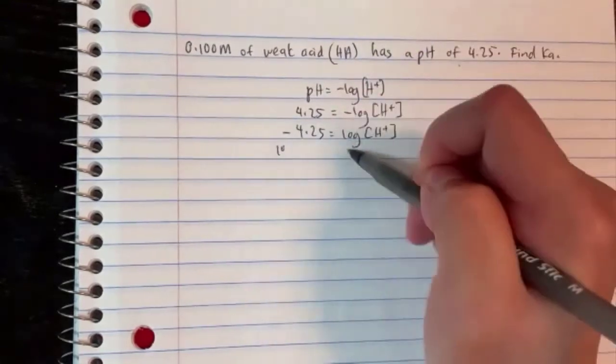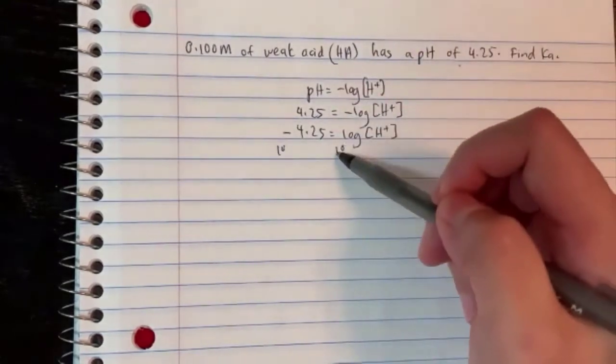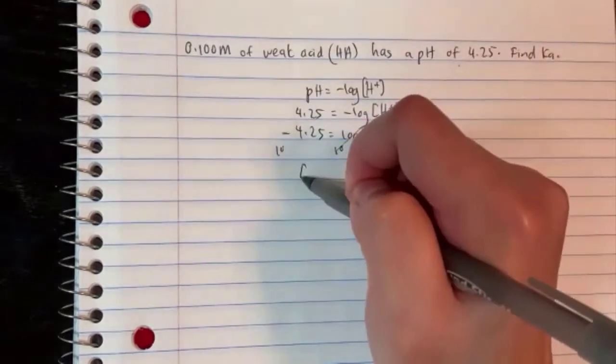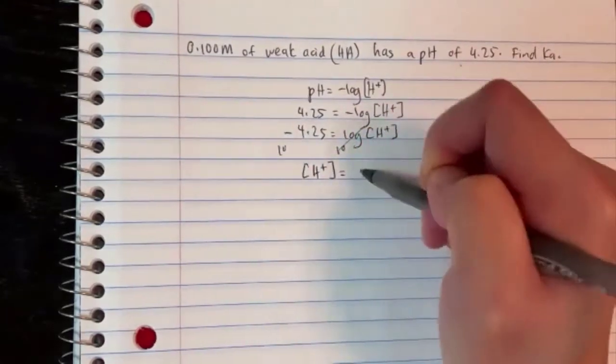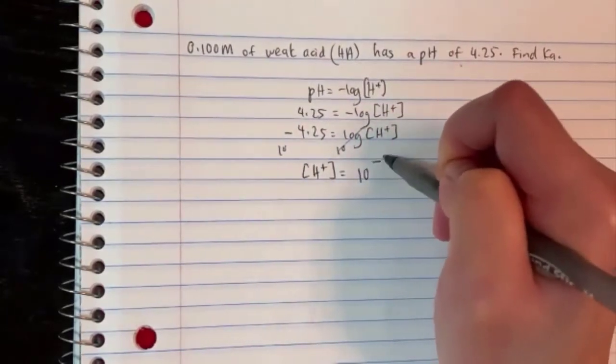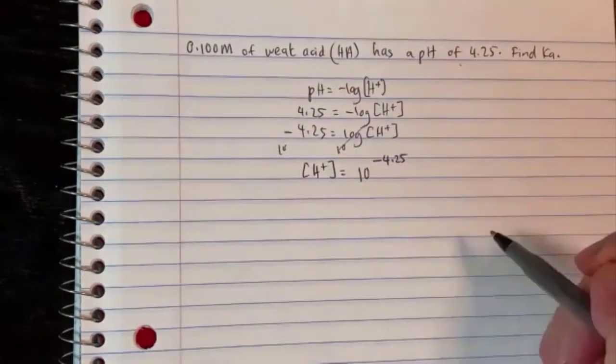And then take 10 on both sides because it's log. That gets rid of this term. So H here is 10 to the power negative 4.25.